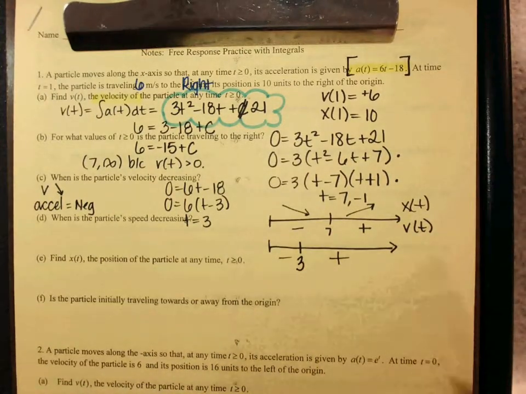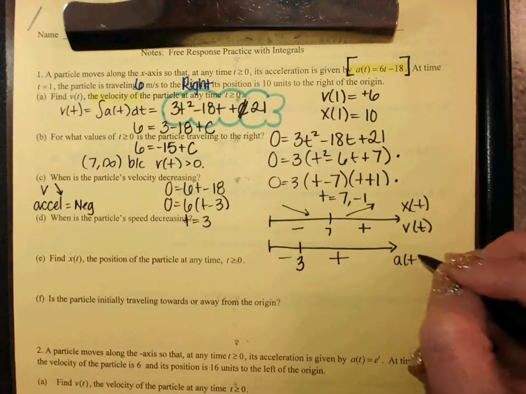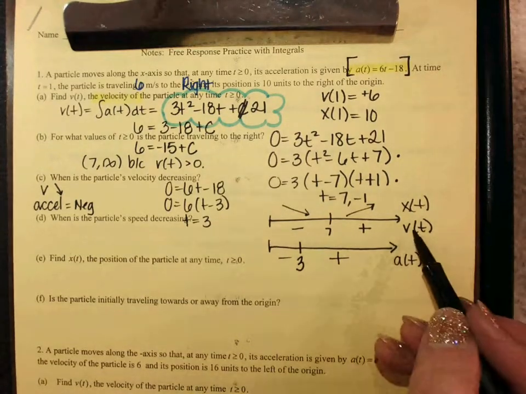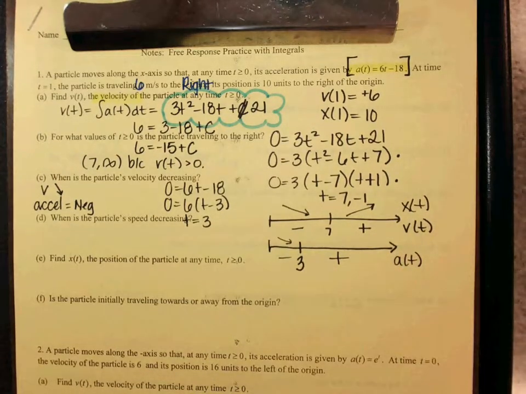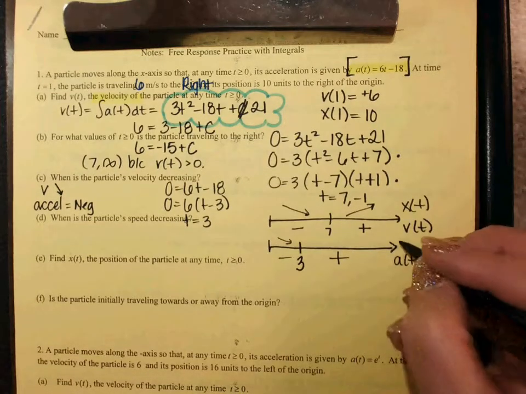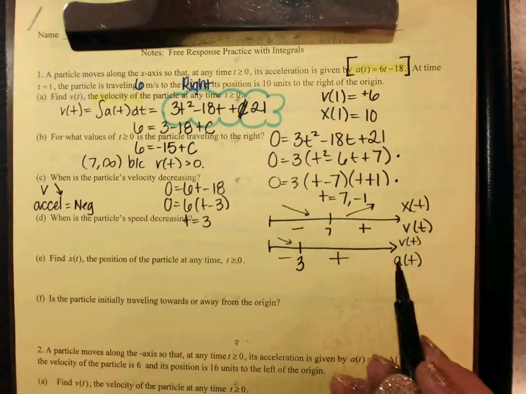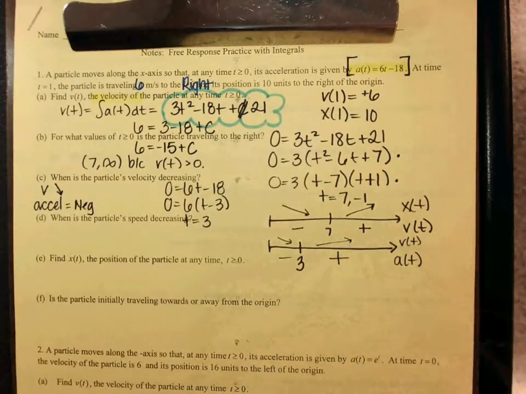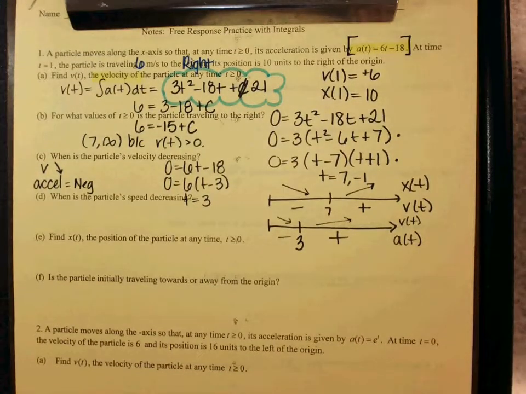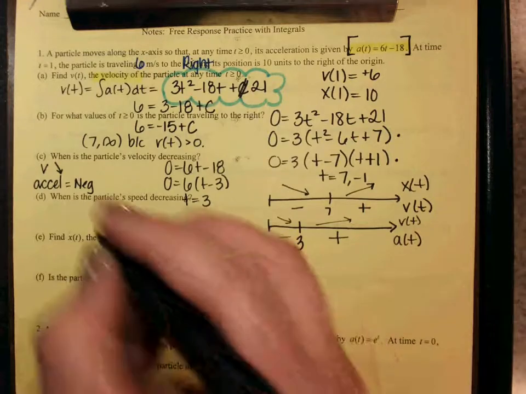Okay, remember that when acceleration is negative, velocity is decreasing. When acceleration is positive, velocity would have been increasing. Because remember, that's the relationship. Acceleration is velocity's slope. Okay? So on what interval is the velocity decreasing from where to where? 0 to 3.